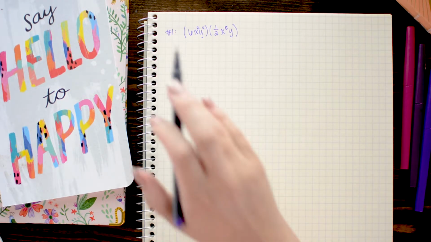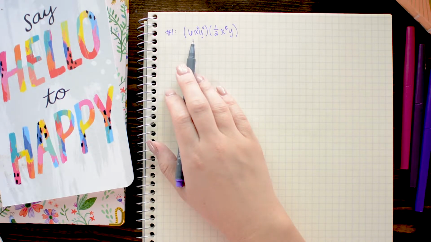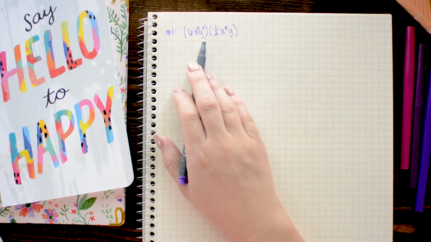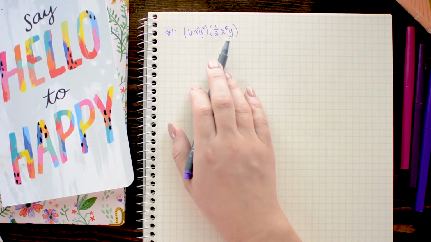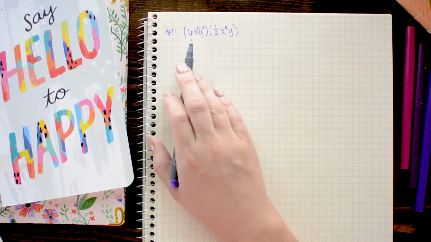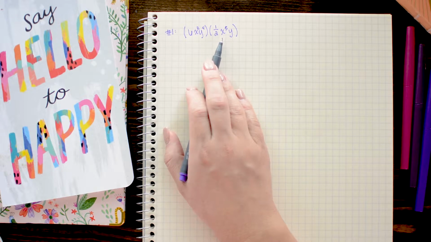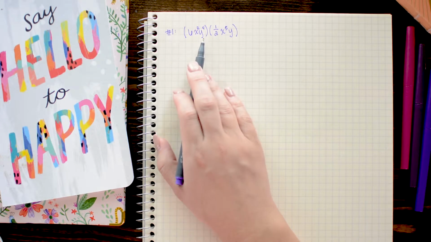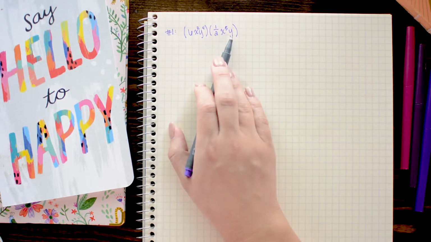Let's get started. So our first problem is multiplying 6x squared y to the fourth with 1/2 x to the fifth y. Now what I want to do here is multiply the like terms together. That means that I'm going to be multiplying the number coefficients, 6 times 1/2. I'll be multiplying the x's together, so x squared and x to the fifth, and I'll be multiplying the y's together, so y to the fourth and y.